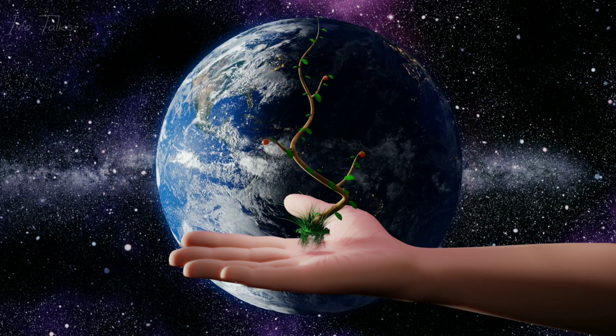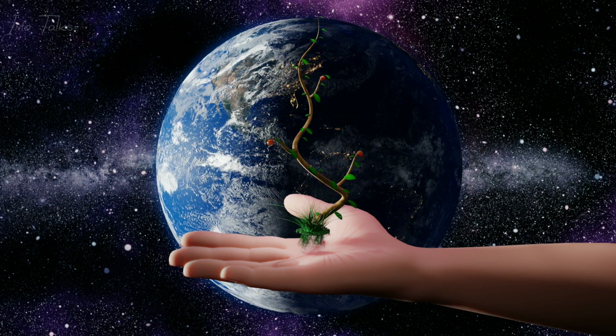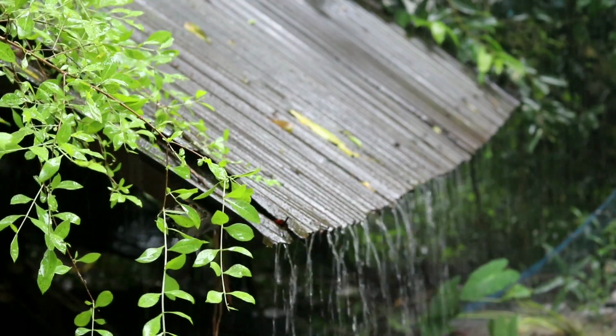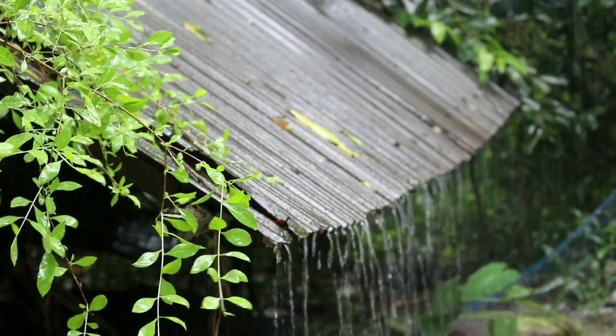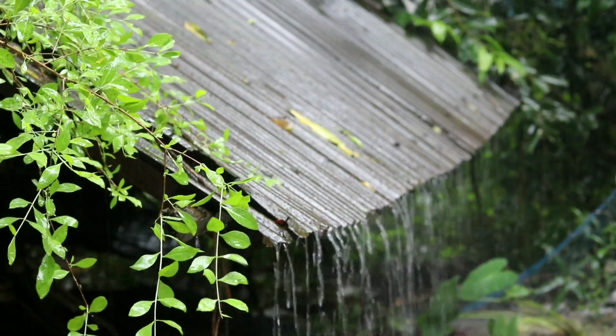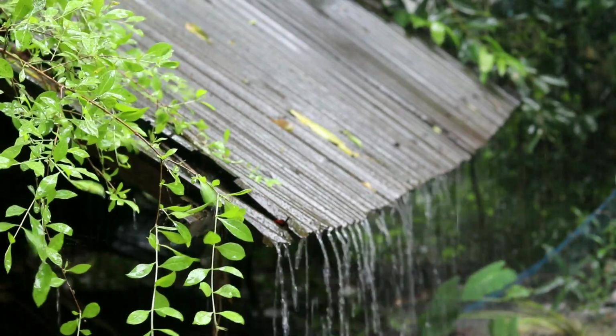Global oxygen balance. Oxygen production is not limited to rainforests alone. Various ecosystems worldwide, ranging from temperate forests to grasslands to phytoplankton in oceans, engage in photosynthesis. This collective effort maintains the delicate balance of oxygen in the Earth's atmosphere.